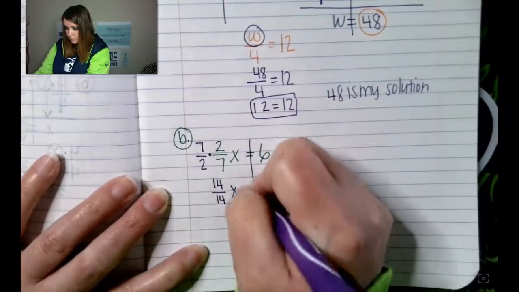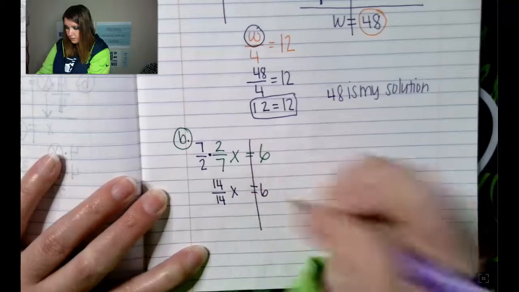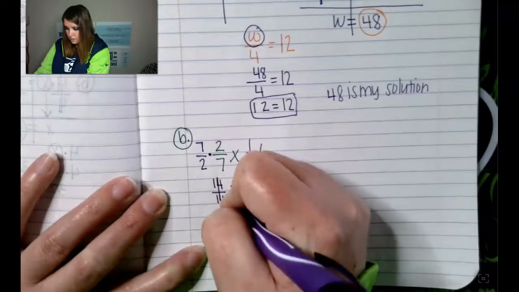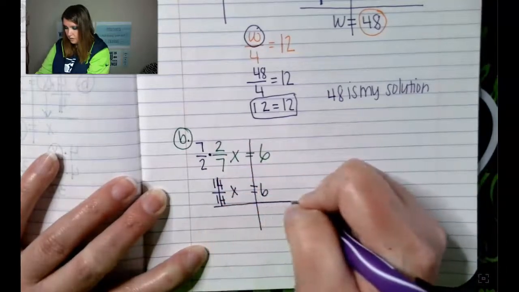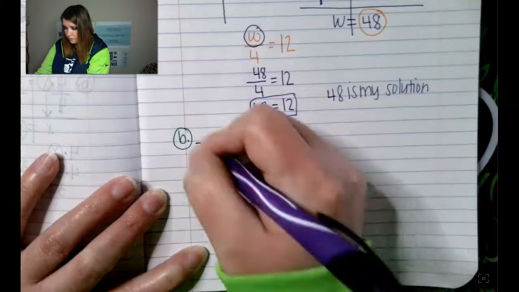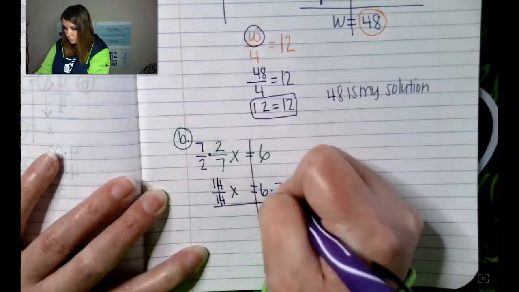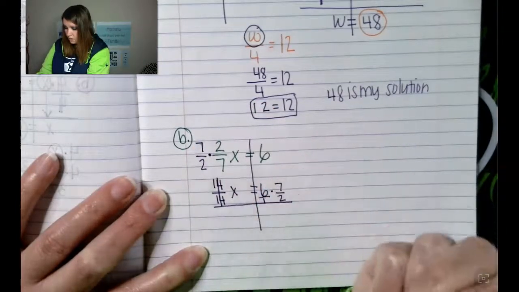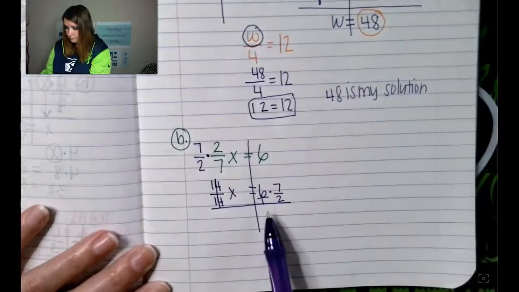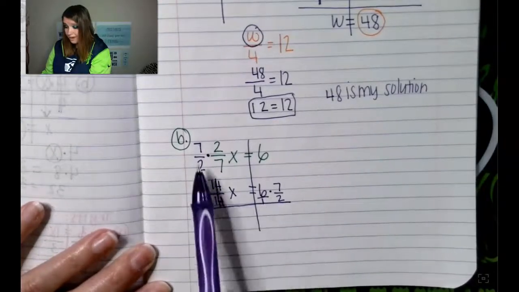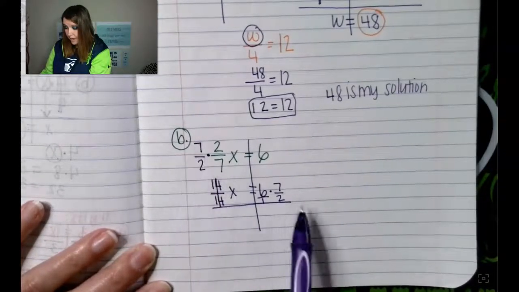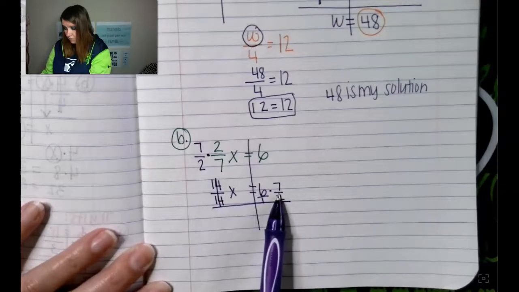This equals 6 times 7 over 2. Again, whatever I multiply on this side, I have to do the same over here.